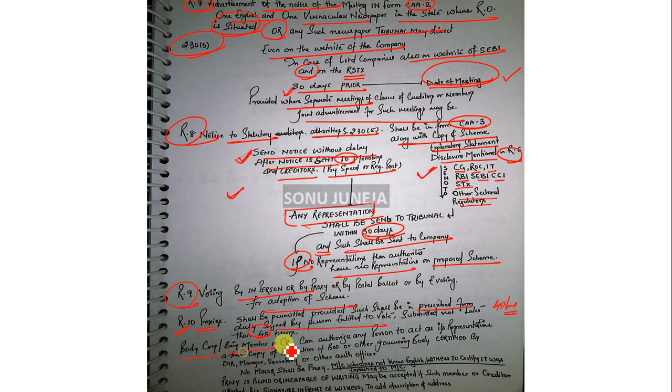A body corporate being a member or creditor can authorize a person to act as its representative. A copy of the resolution of the board of directors or other governing body, certified by the director, manager, secretary, or other authorized officer. No minor shall be a proxy. If the person does not know English, a witness has to certify that the terms and conditions were explained before he was appointed.